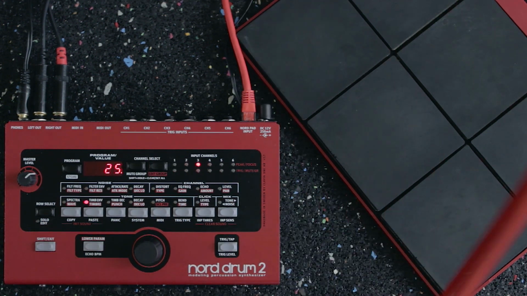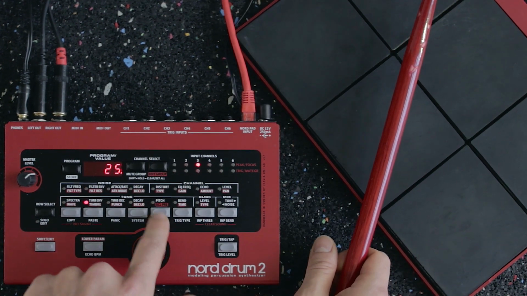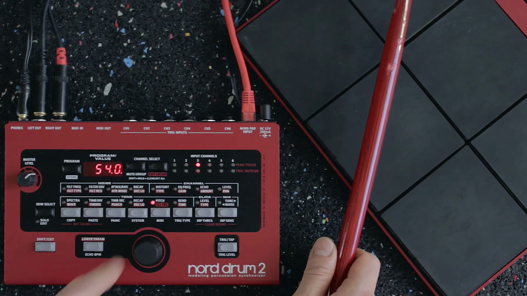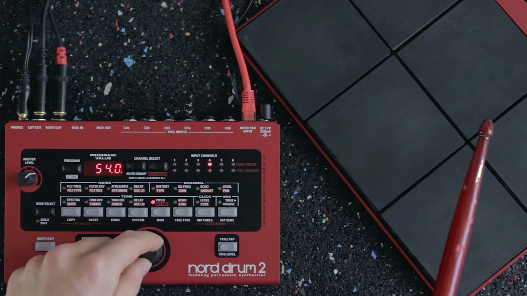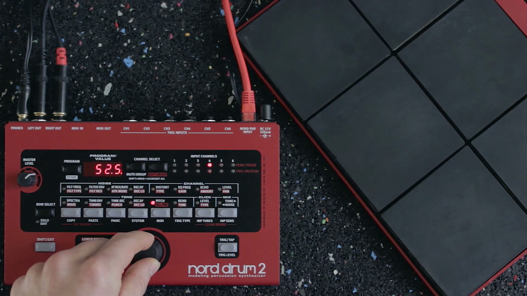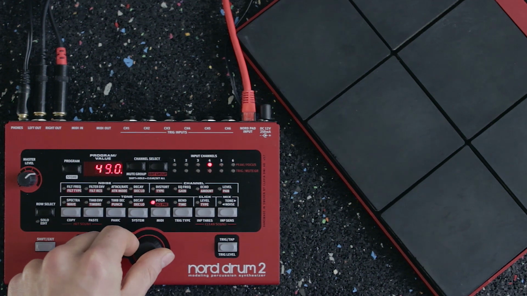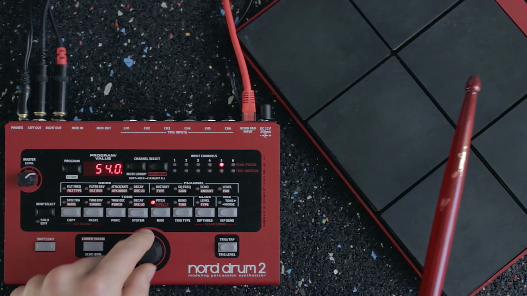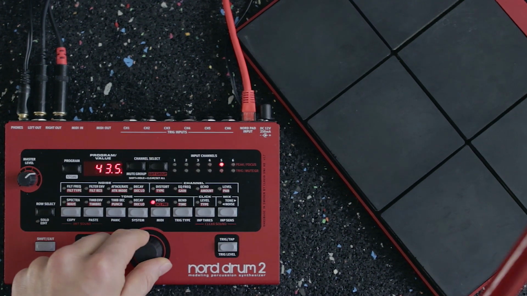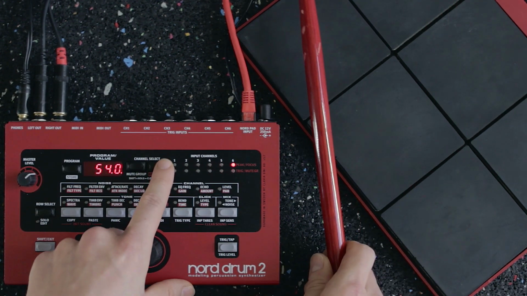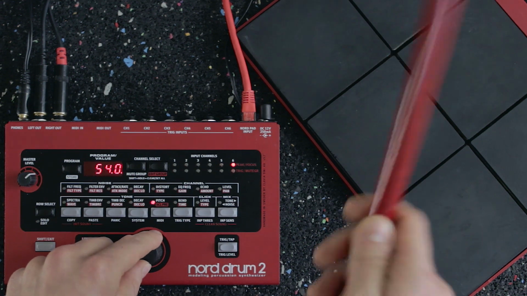Select a different pitch for each tom. We can keep channel 3 at 54, but let's pitch channel 4 down to 49. And channel 5 down to 43. Lastly, channel 6 down to 38.